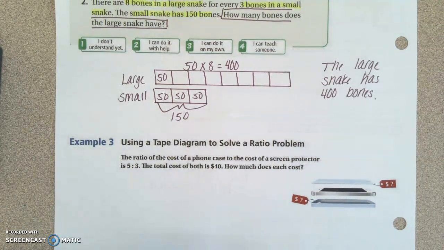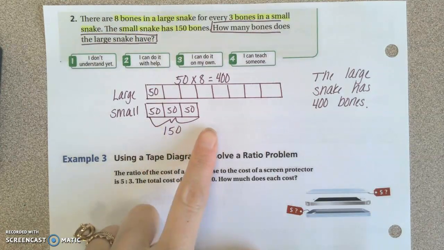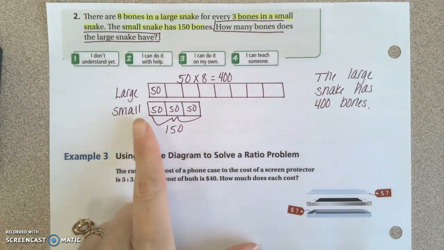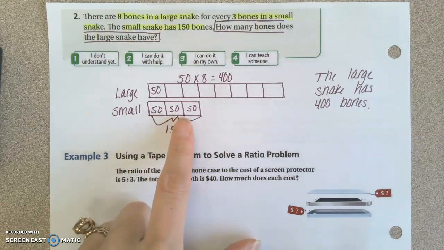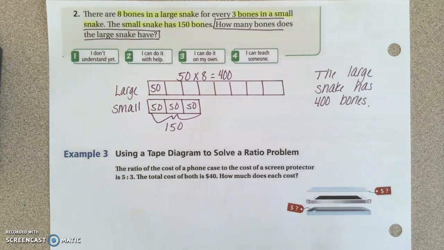Okay, I drew a tape diagram to show the 8 bones in a large snake for every 3 bones in a small snake. There are 150 bones in the small snake, so each box represents 50. 50 times 8, so the large snake has 400 bones.